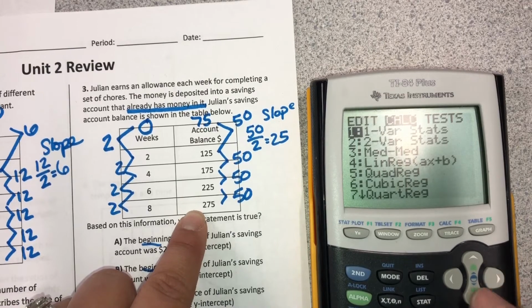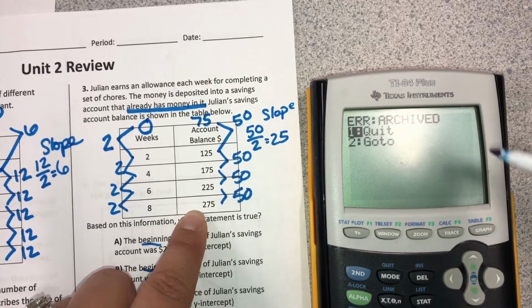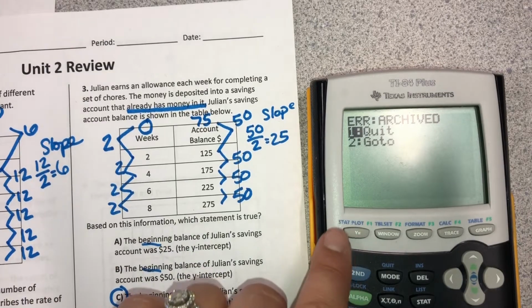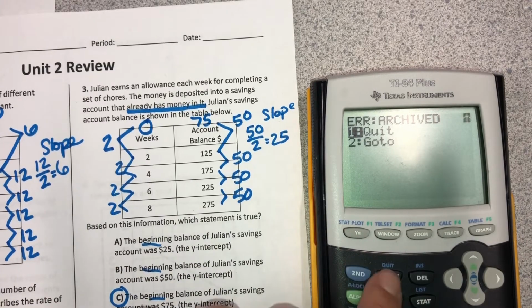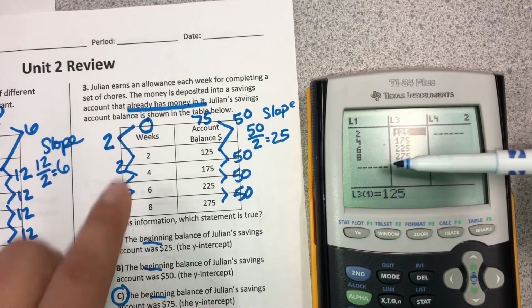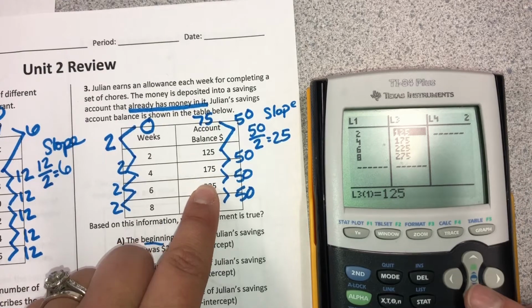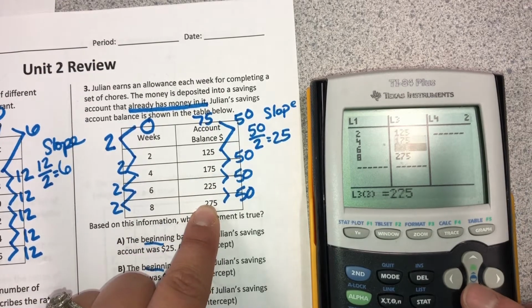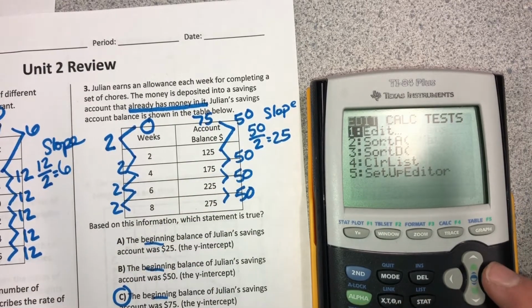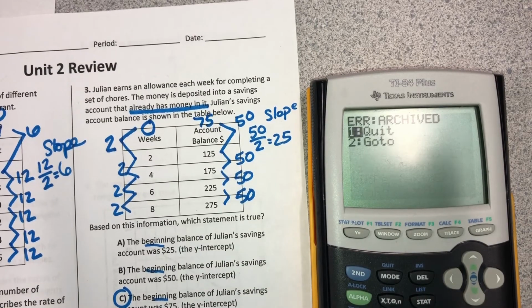Stat, calc, for calculate. Oh Lord, what did I do? Let's see. Stat, edit. 2, 4, 6, 8. 125, 175, 225, 275. Okay? Stat, calc, 4, calculate. Looks like I did something wrong, so start all over.